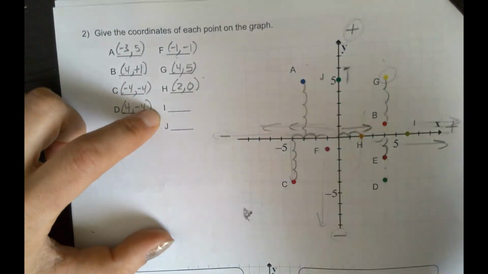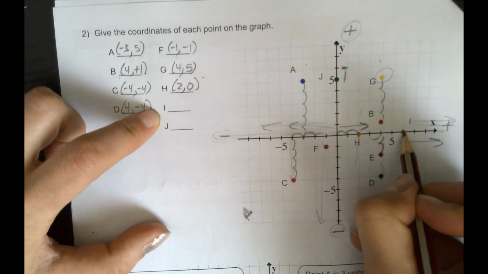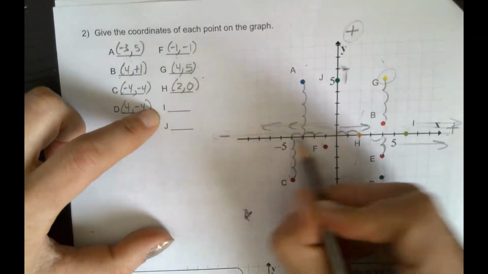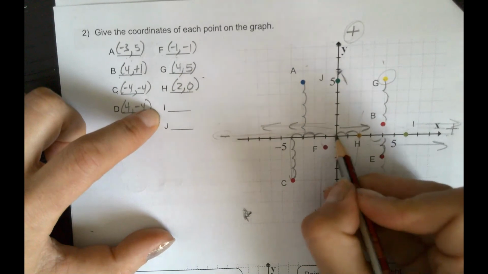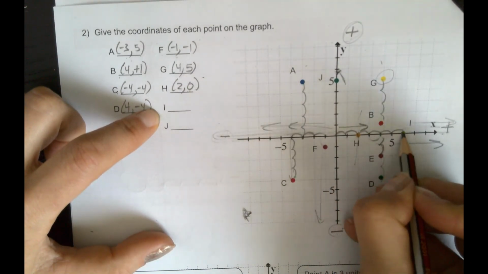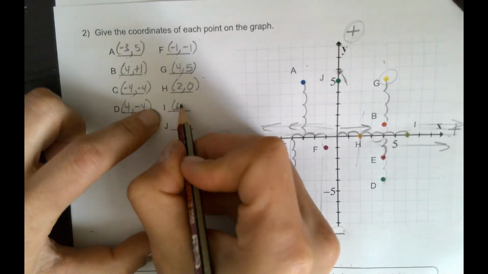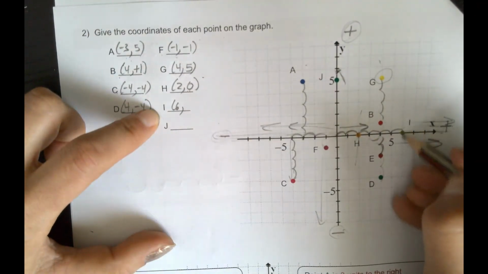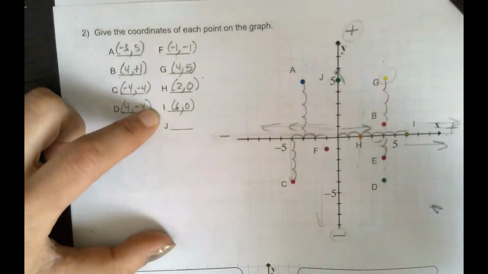Now we're going to do I. Oh, I is here. So let's do the X first. I start at the origin. I jump 1, 2, 3, 4, 5, 6. So that's 6. And it says don't go up, don't go down. It says stay in the same spot. So that's going to be 0.